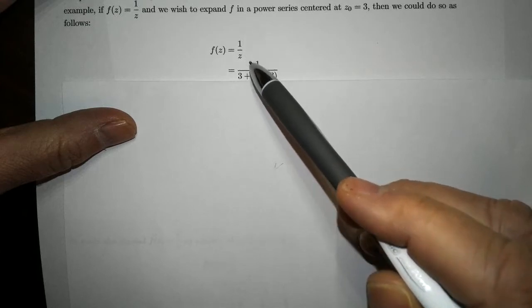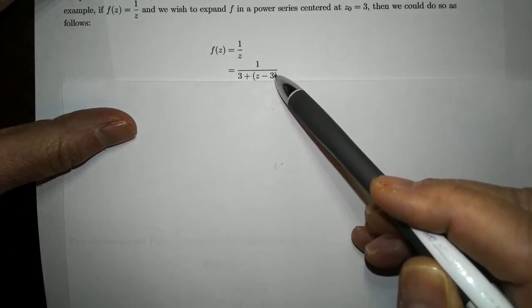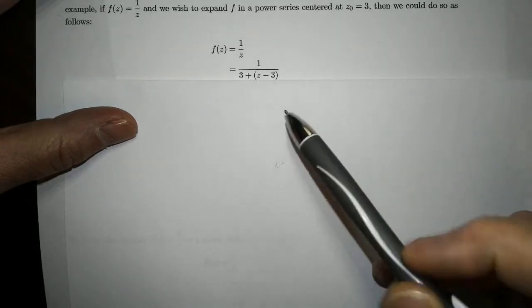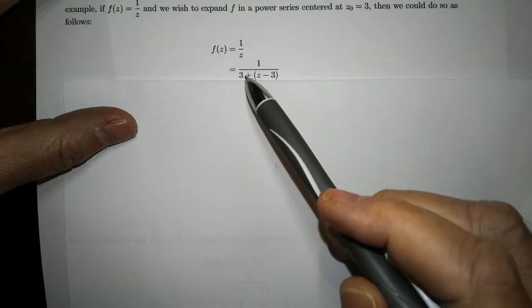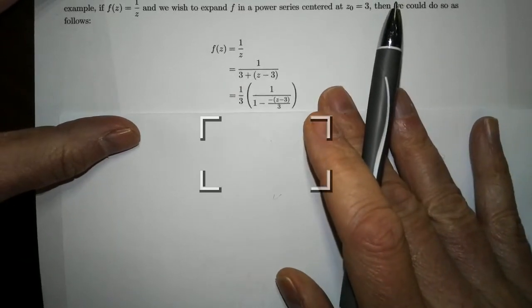So I'm going to take 1 over z, and I'm going to write it as 1 over 3 plus z minus 3. Now you can kind of see where I'm going. I'm moving towards that end result formula for the geometric series. I want to somehow get 1 over 1 minus something. So let's make it look that way.